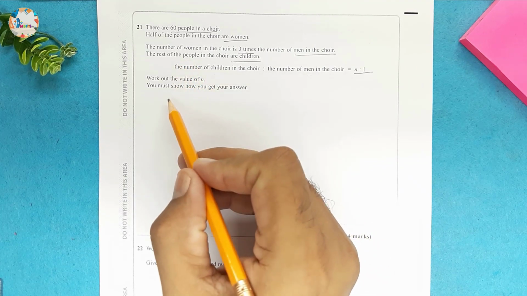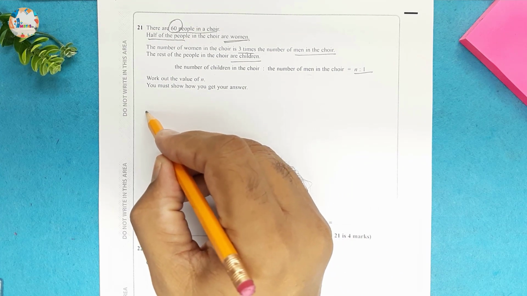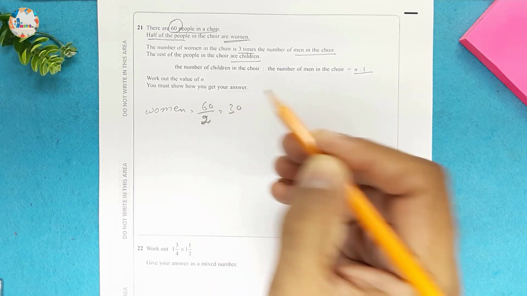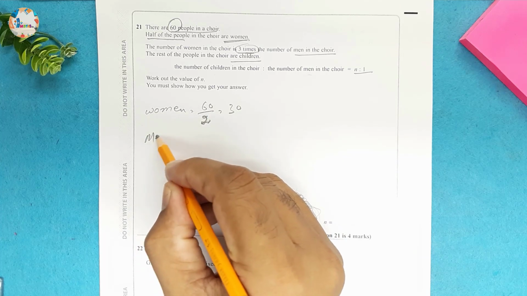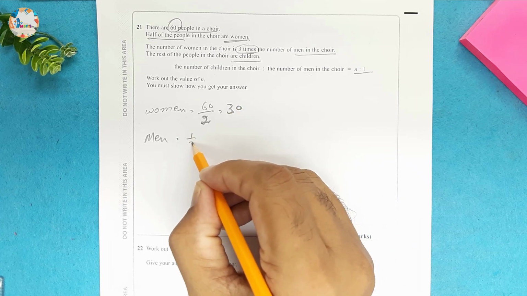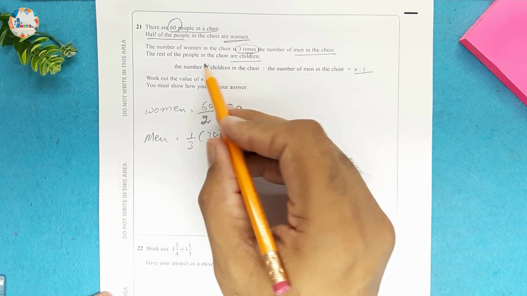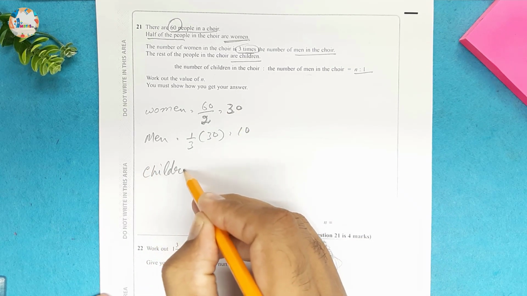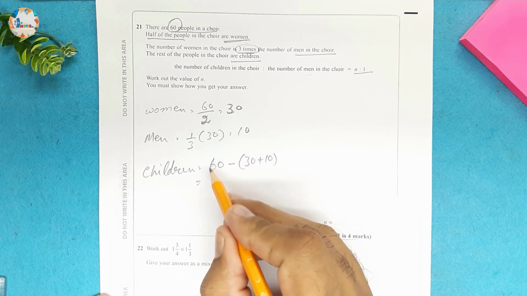If you carefully go through the question, there are 60 people and half of the people are women. So half of 60, we can write here women is equal to 60 over 2, which is equal to 30. So there are 30 women, and the number of women in the choir is 3 times the number of men. So men will be 1 by 3 of this, so 1 by 3 of 30 will be equal to 10, so there will be 10 men, and the remaining are the children, so the rest of the people are children. So 30 this one, 10 this one, so children will be equal to 60 minus 30 plus 10, which is equal to, this will be 40, so this will be 20.